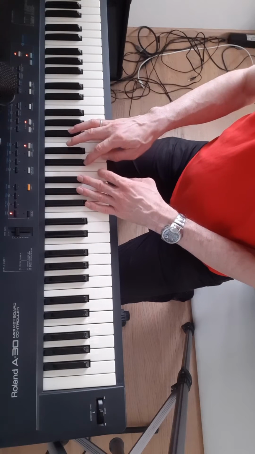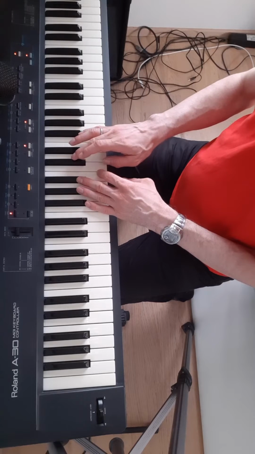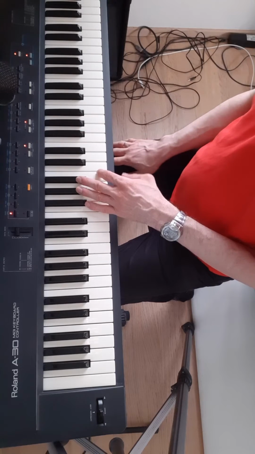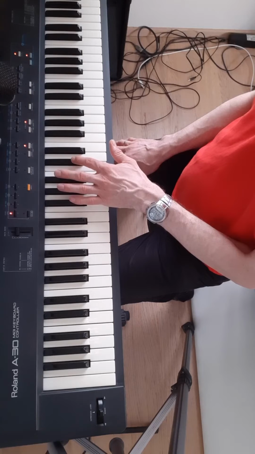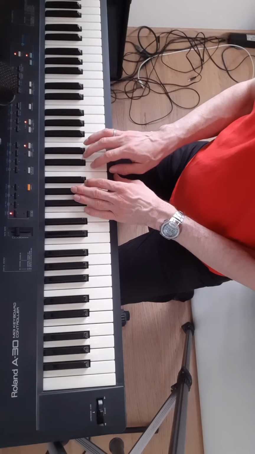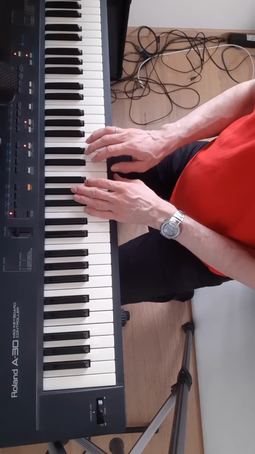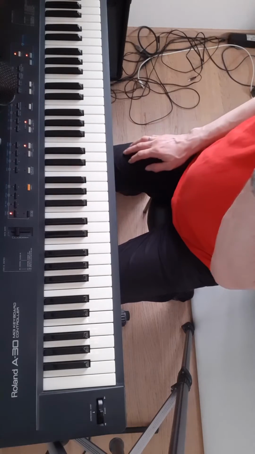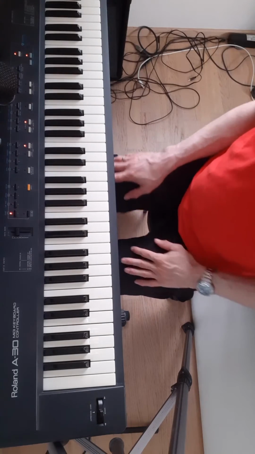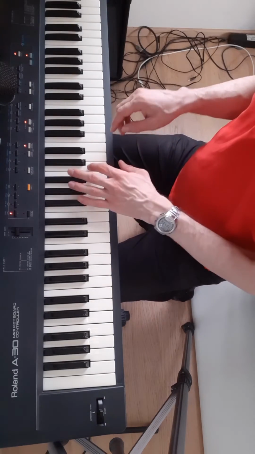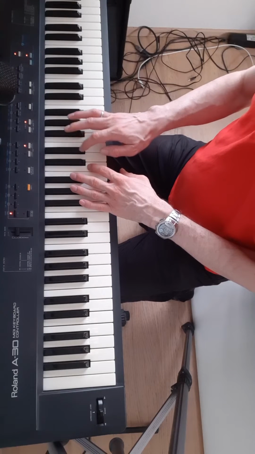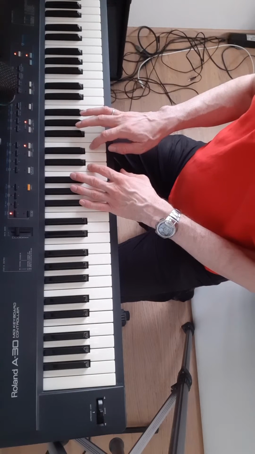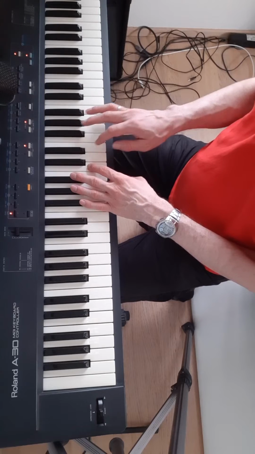So if we go from C to C sharp, then it is 1 step. If we go from C to D, then it is 2 steps, 1, 2. So now we have C and we want to go 4 steps higher. So 1, 2, 3, 4. So that is the E.